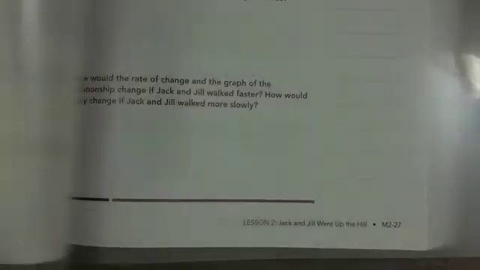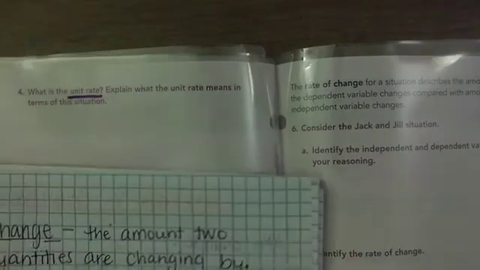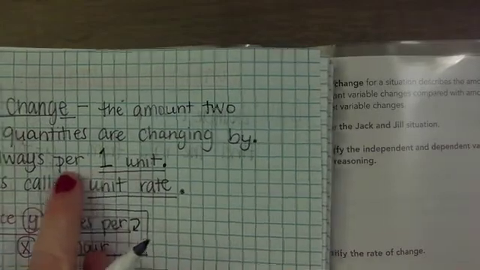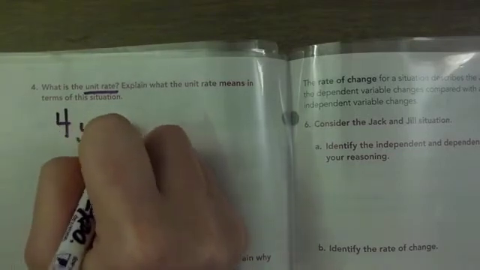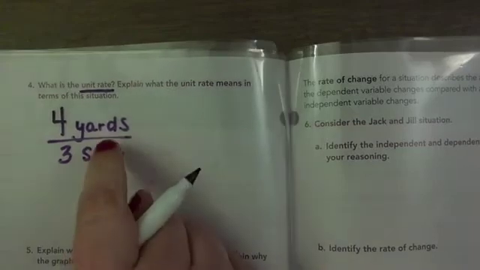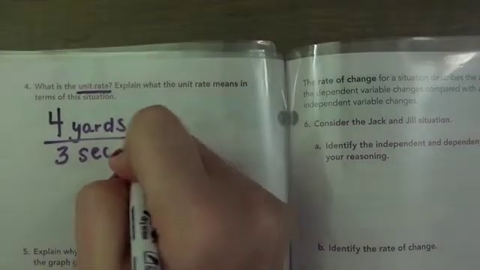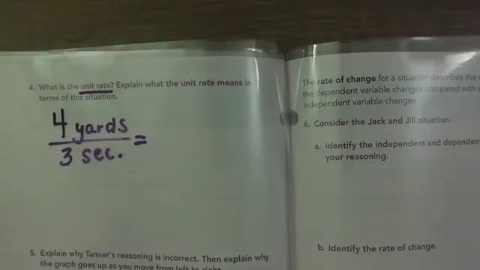Okay, let's go over here. So this says, what is the unit rate? So remember, if you look at your notebook, the unit rate is always per 1 unit. So we found our rate of change was 4 yards in 3 seconds. But I don't want to know how much they're moving per 3 seconds. I want to know how much they're moving per 1 second. So to find that, you're going to divide 4 by 3.